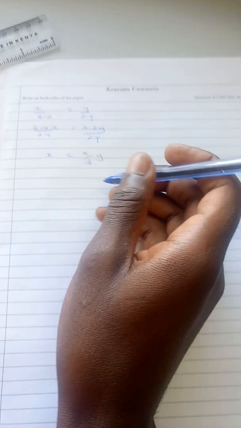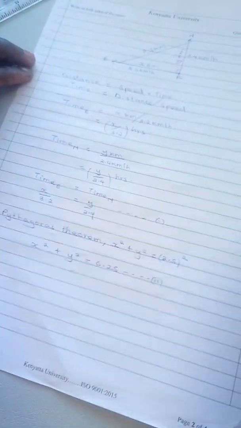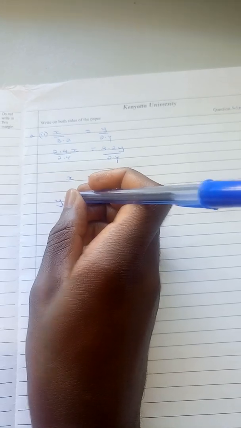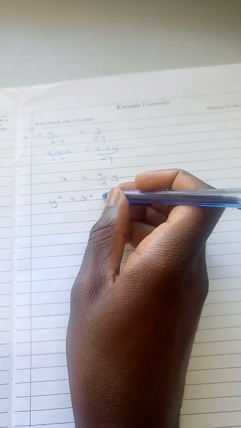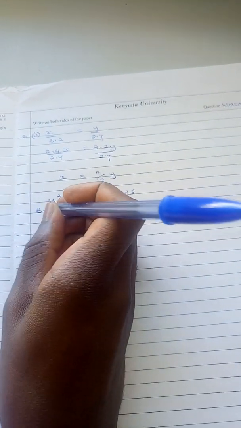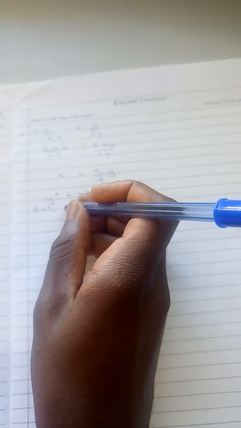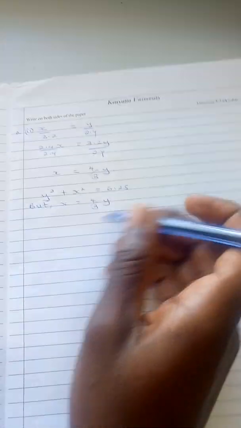Our second equation, this part of the equation, this is equation 1, and you're doing equation 2: y squared plus x squared was equivalent to 6.25. But our x is equivalent to 4 over 3y.